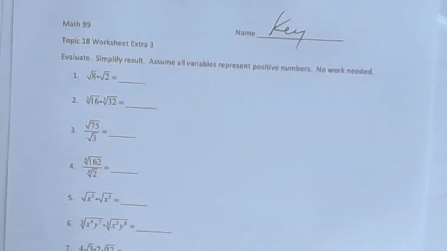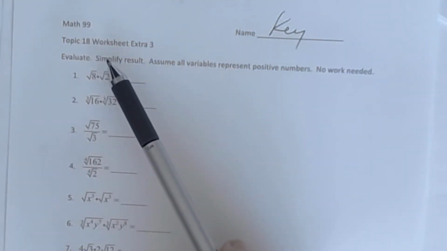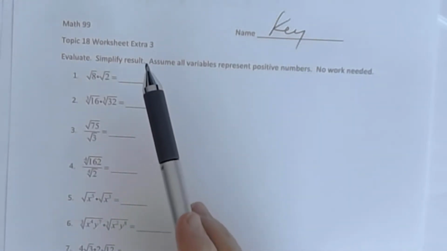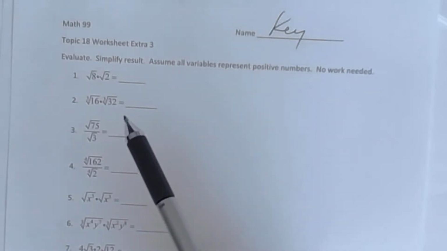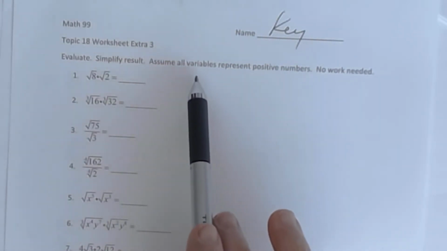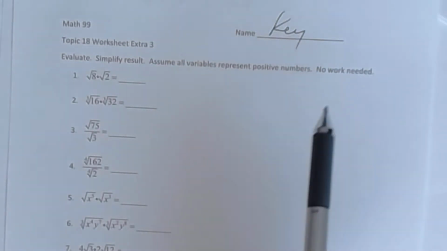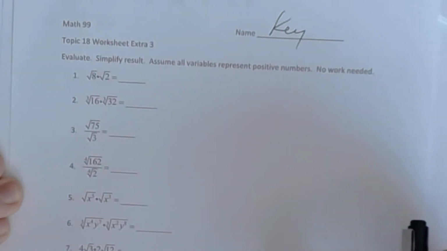All right, this is the key to topic 18, and topic 18 deals with radicals. This is the worksheet called Extra 3. For each of the following, you simplify the result. We're going to assume that all variables represent positive numbers, so you don't have to worry about absolute value, and no work is needed. Okay, so let's look at number one.